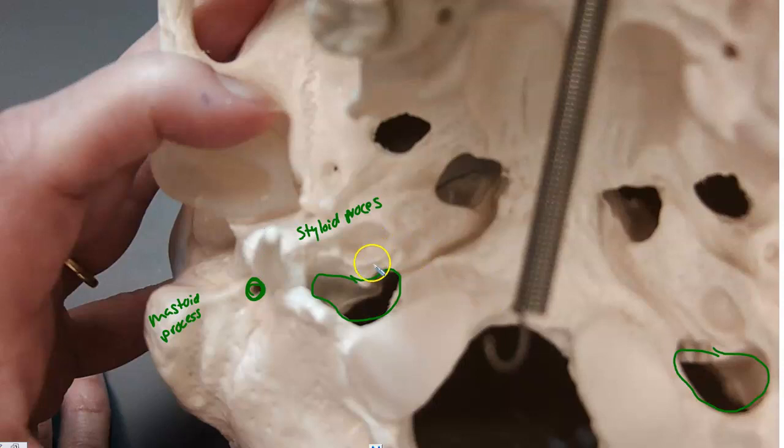All right, so just right above that, right here again by that styloid process, we have that larger hole. There is a smaller hole. Our new models don't have it, but our older models do, and I will use the older model here in a moment. I'm going to run some pipe cleaners through it. But this is the carotid foramen.